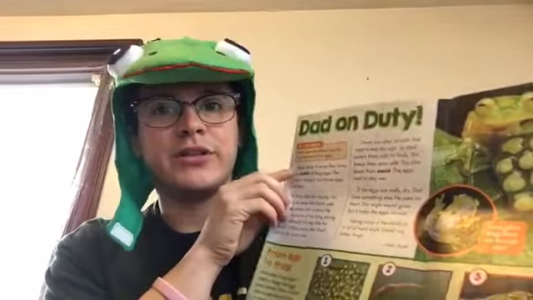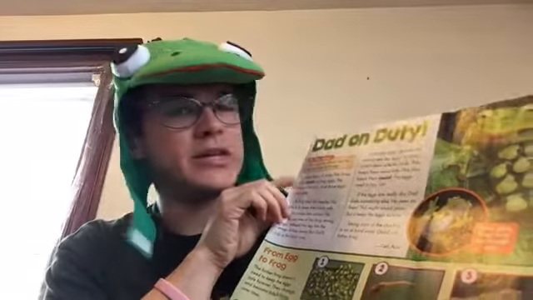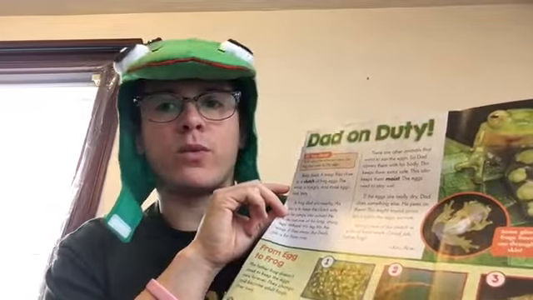Alright, so when we're looking in the article, let's read the paragraph that the word moist is in. There are other animals that want to eat the eggs, so dad covers them with his body. This keeps them extra safe. This also keeps them moist. The eggs need to stay wet. Alright, so we know that the word moist can either mean safe or wet.